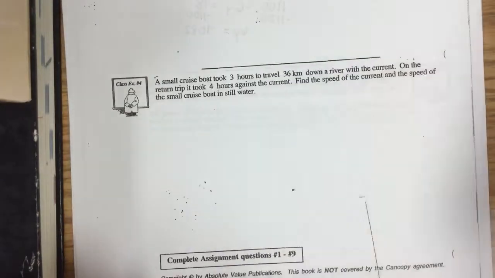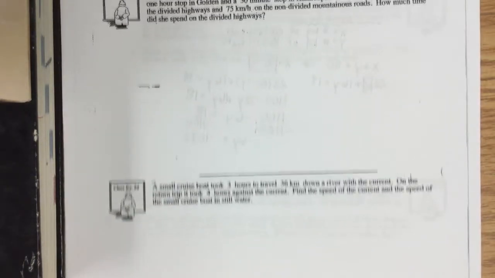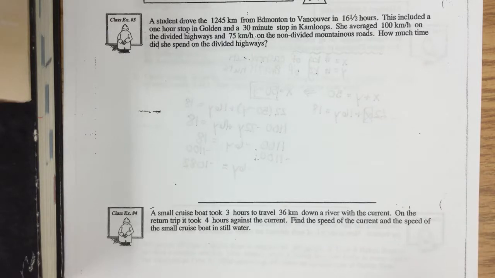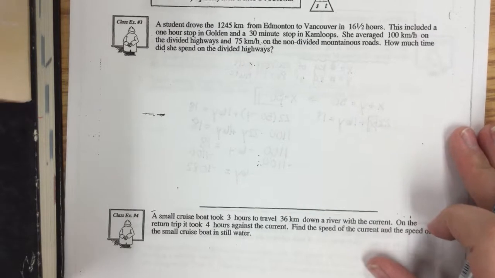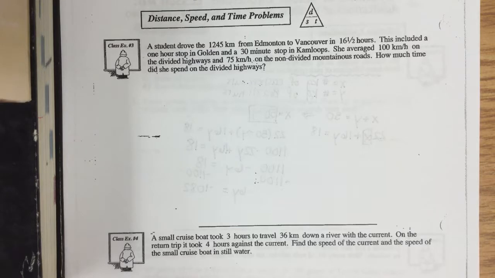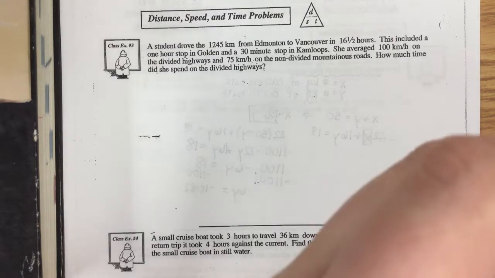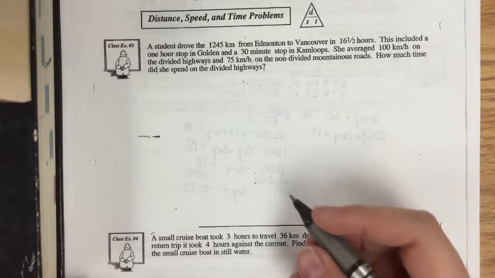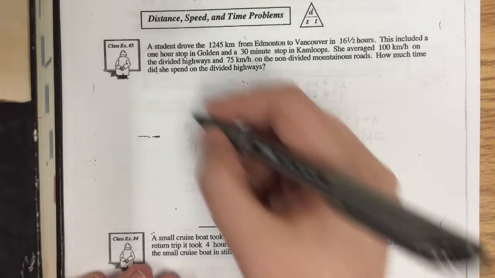Okay, let's go to a distance, speed, time problem. And we have two problems here. Distance, speed, time problems actually carry through 20-1 quite nicely because we start using these again there. So this is good practice for us. And so I want you to, when you start distance, speed, time problems, draw a table.